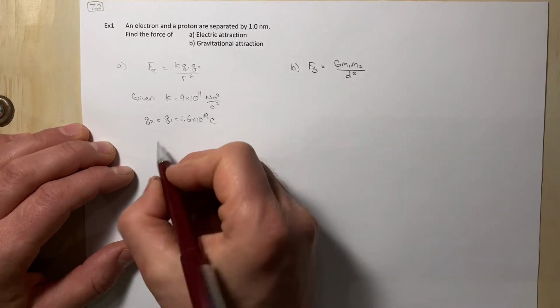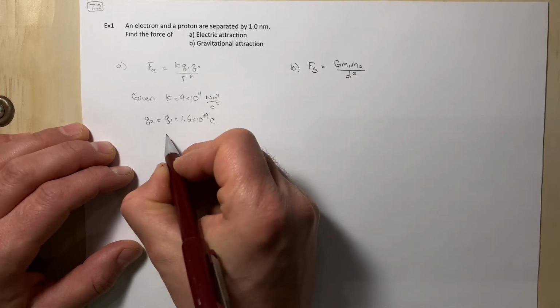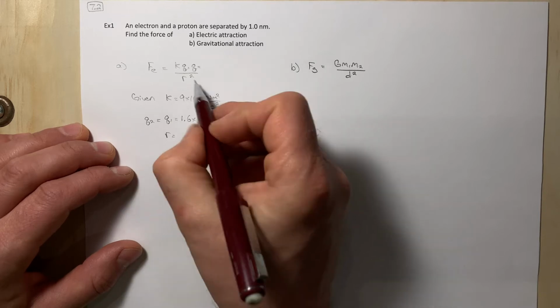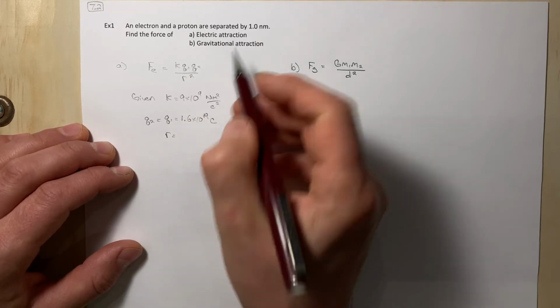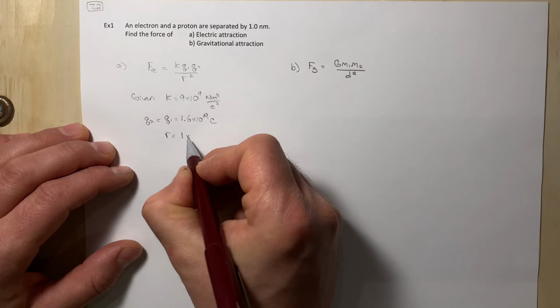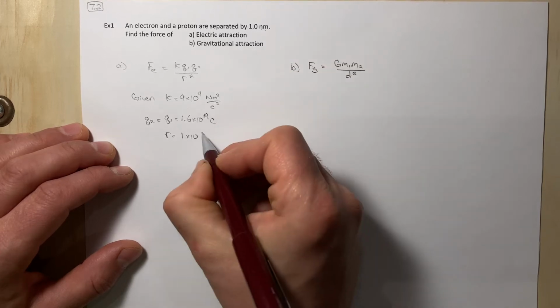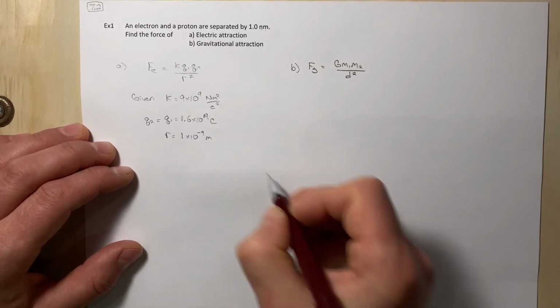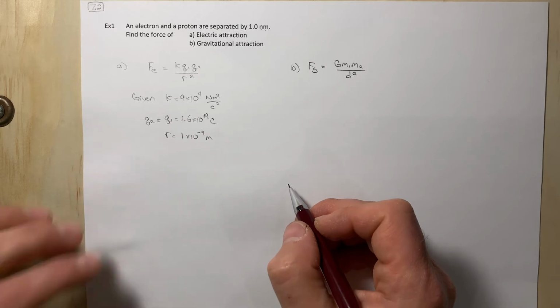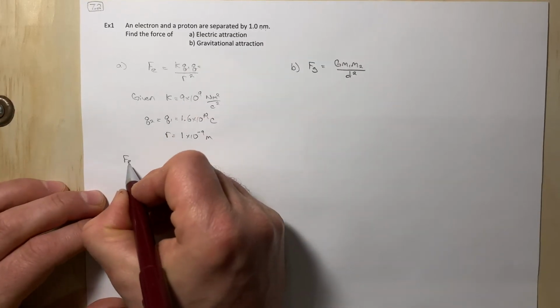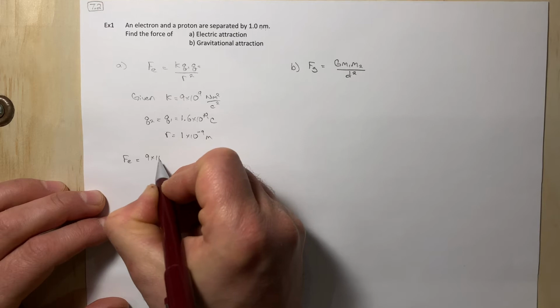Last thing is this distance. R is the separation between the centers of the two objects. When they say 1 nanometer, this nm is 10 to the minus 9 meters. Okay, so those are our numbers. After that, it's just a matter of subbing in. So this is fairly easy.